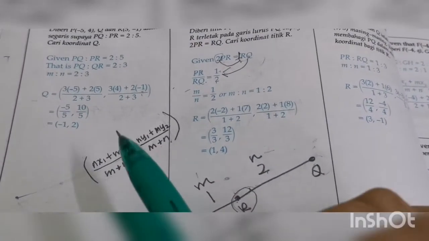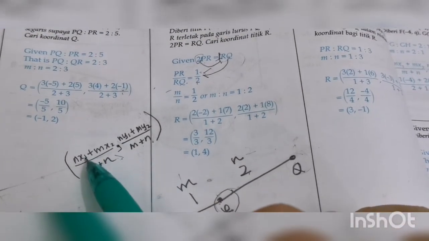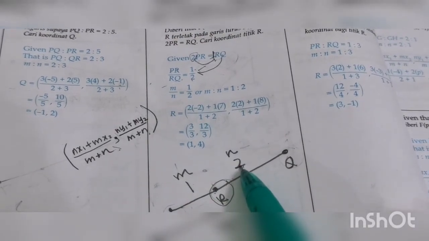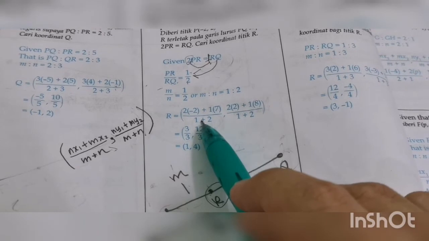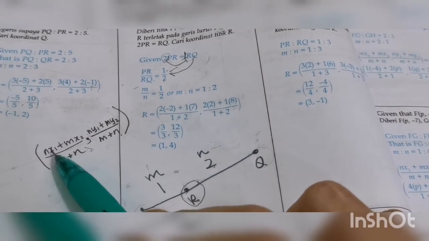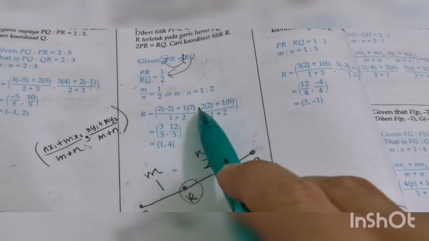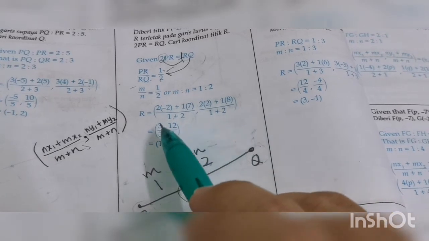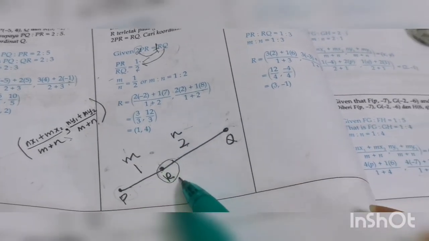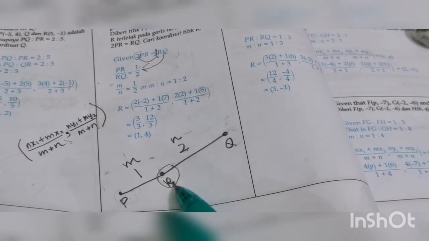So the ratio M is 1, N is 2. We put 1 plus 2 in the denominator, and the numerator is x1 times N plus x2 times M. After you put in all the information and simplify, the answer is 1 and 4, so R is the coordinate (1, 4).